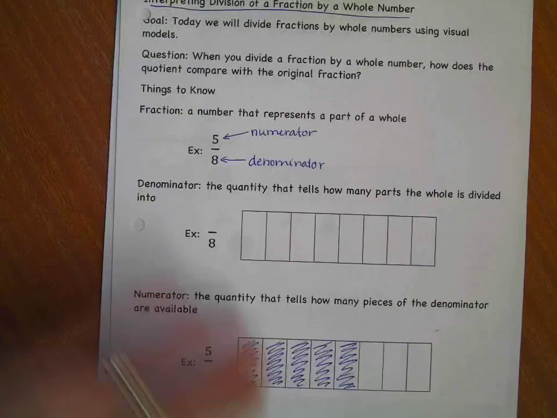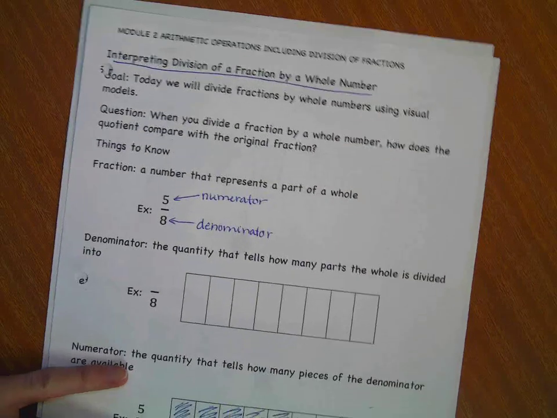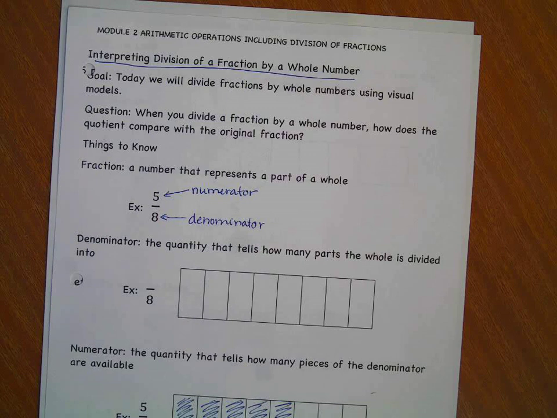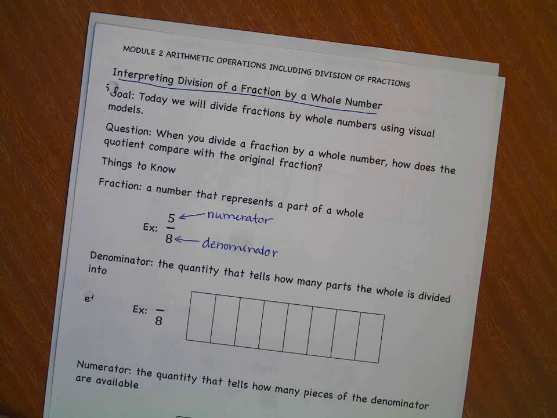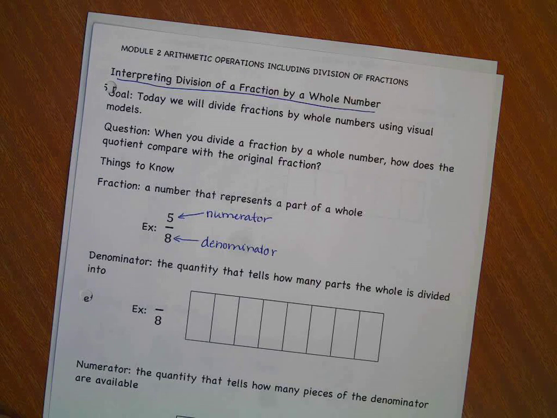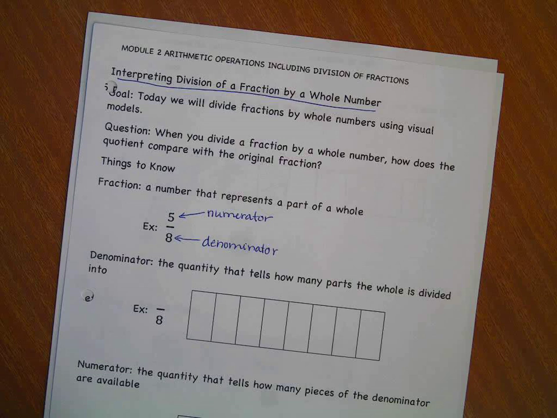Okay, so going back to what we started with, today we will divide fractions by whole numbers using visual models. Basically, the fraction represents what you've got. The whole number is representing how many people need it, okay? So it's very important to keep that straight. So you draw what you have, and then you have to divide it into equal shares for all of the people that are trying to get it. And I always try to remember it that way because you have a piece of whole chocolate cake, and you have to split it up so every person gets an equal share or a fair share of it.